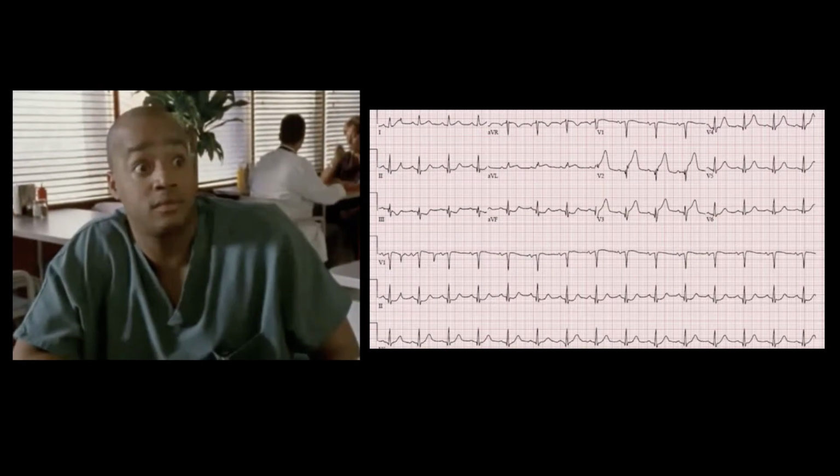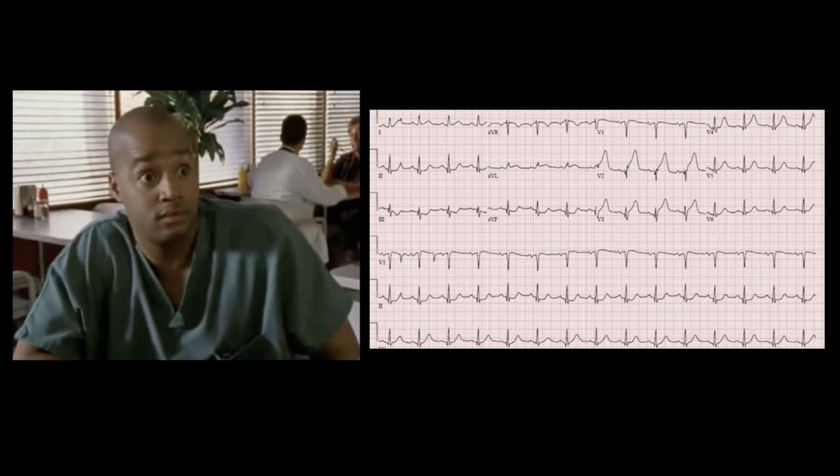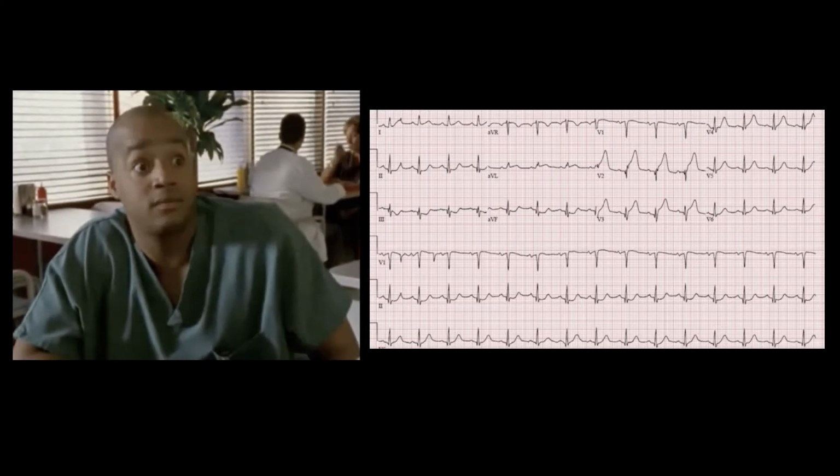In order to call a STEMI, the general consensus is that you have to have greater than or equal to 2 millimeters of ST segment elevation in 2 contiguous precordial leads.